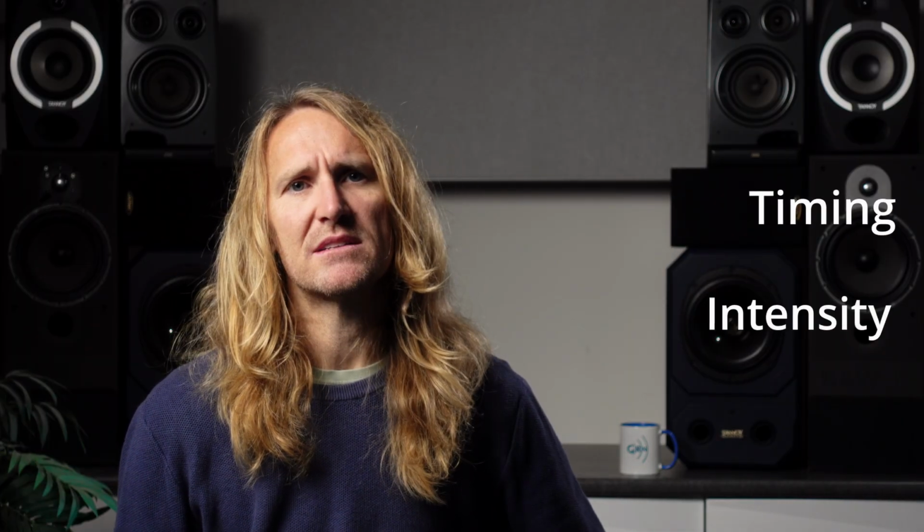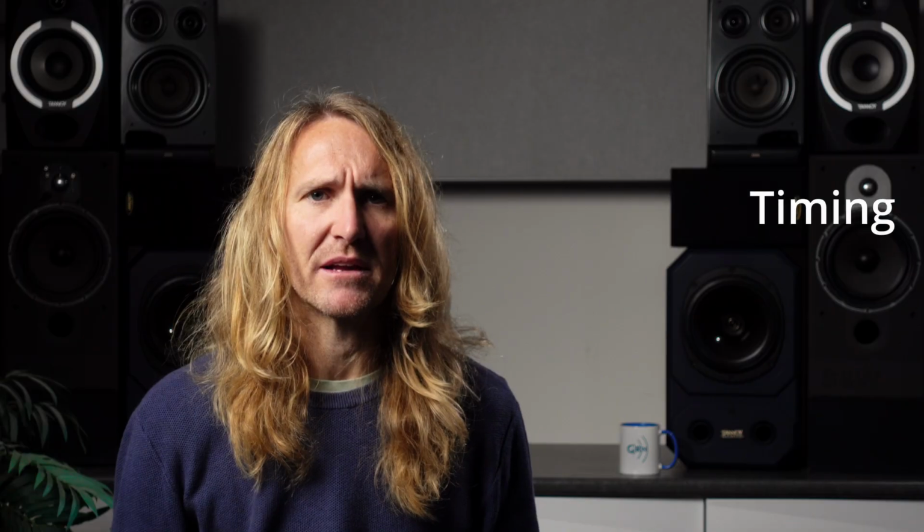Our ears can easily tell if a sound is coming from the left or the right due to slight differences in either the timing or the intensity of the signal. For example, if a sound is coming from my right, the sound will reach my right ear slightly before it reaches my left ear. This is a difference in timing.